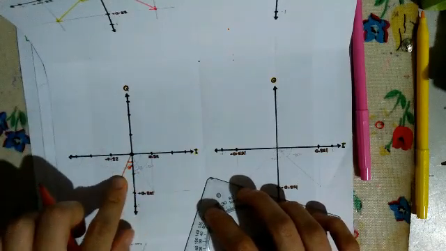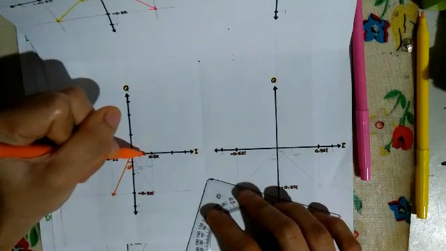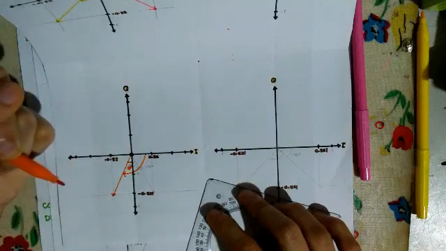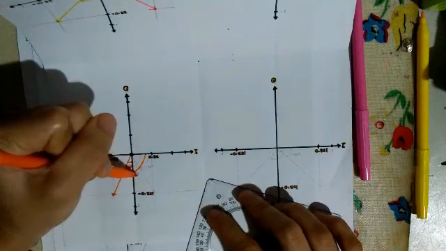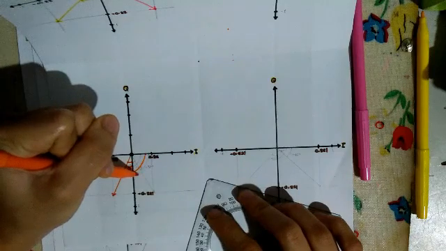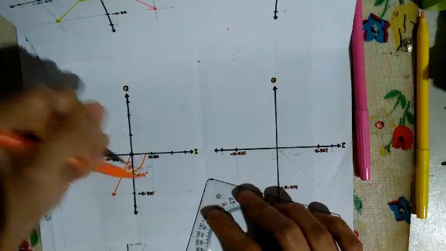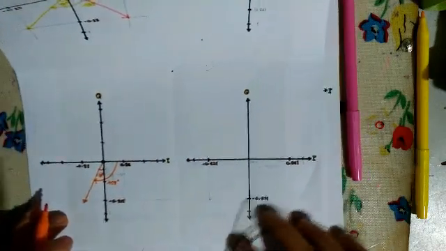From here to here, that angle would be 90 plus 15, so that is equivalent to negative 105 degrees. Negative 105 degrees since we are moving to the clockwise direction.